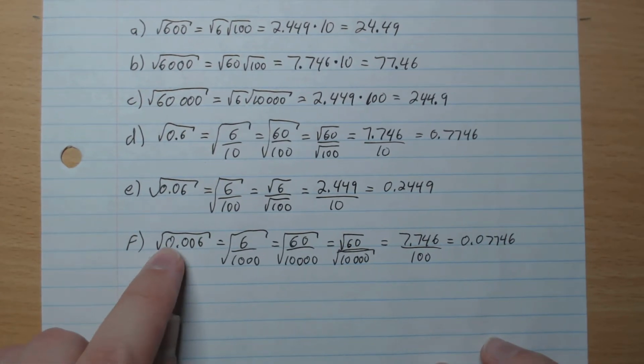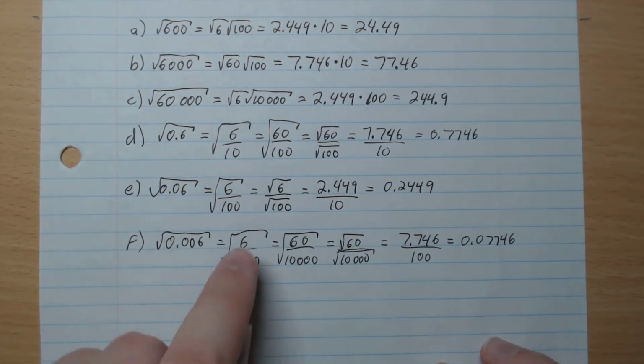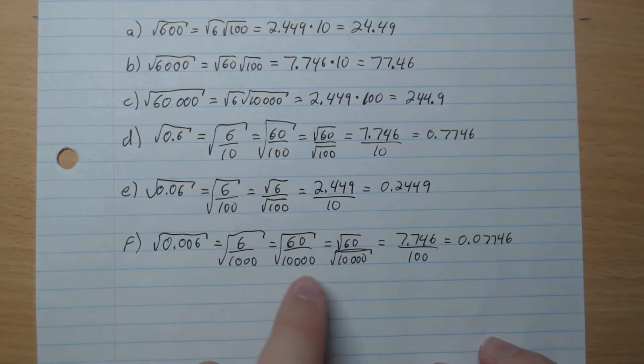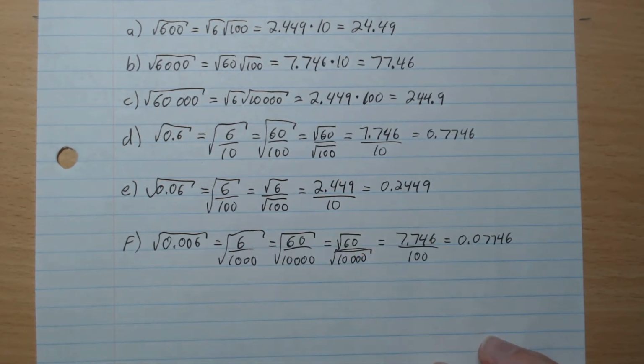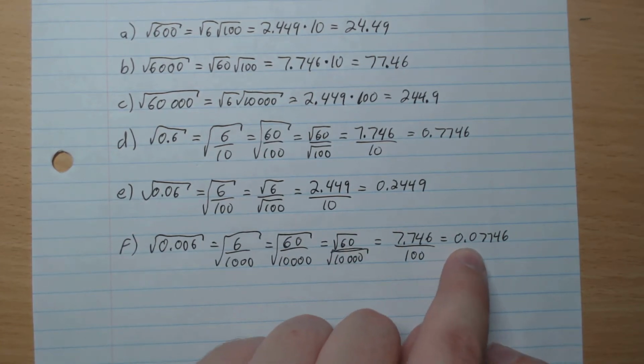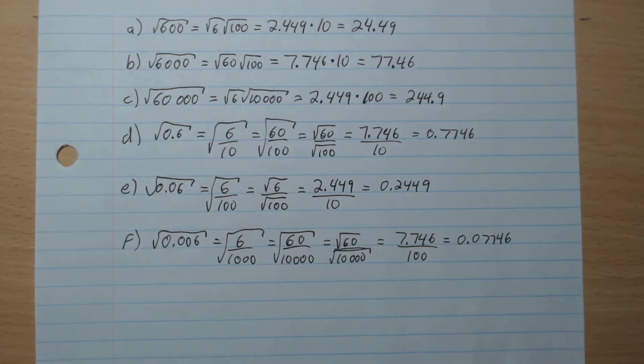F, root 0.006. This is 6 over 1,000. We don't know root 1,000, so times 10 top and bottom. Root 60 over root 10,000. Root 60 is given. Root 10,000 is 100. Period goes to the left by 2, 1, 2, so we get 0.07746.